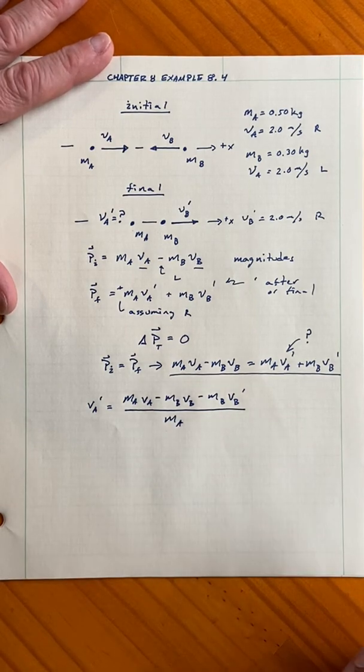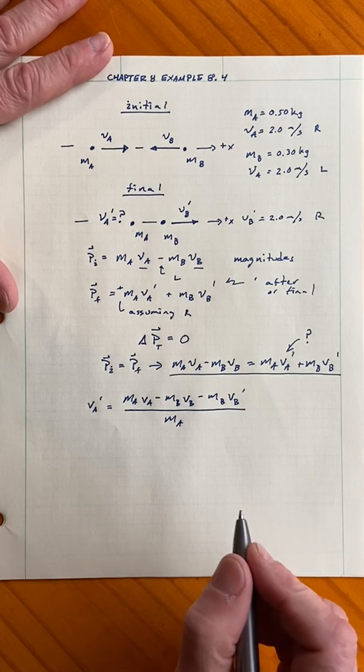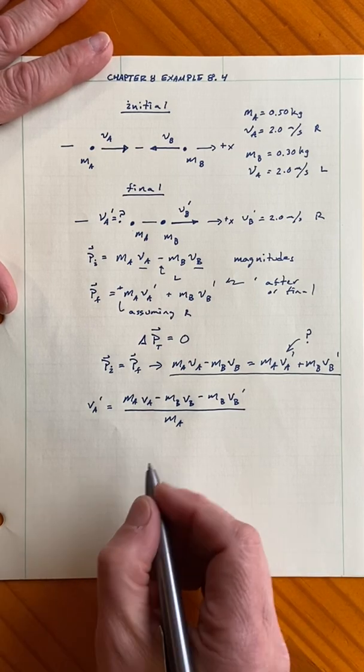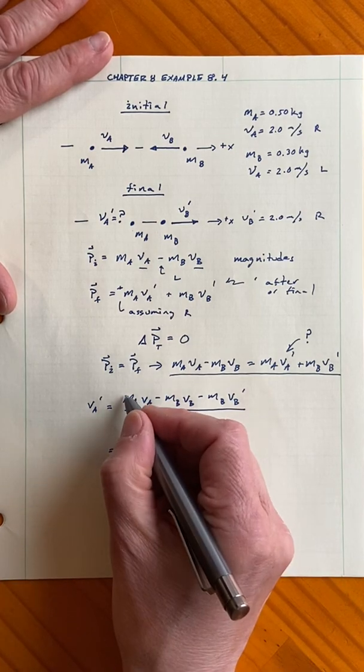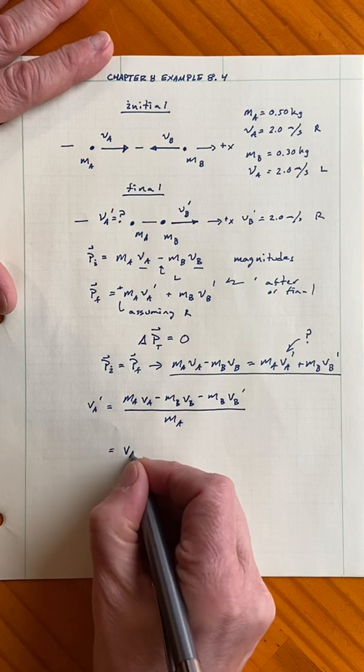I'm sorry that's a little bit dry, but that's what we got. I can take one more step if you want to continue doing algebra, and that would be this.